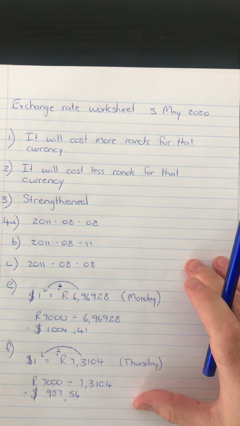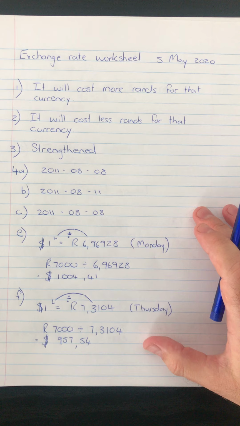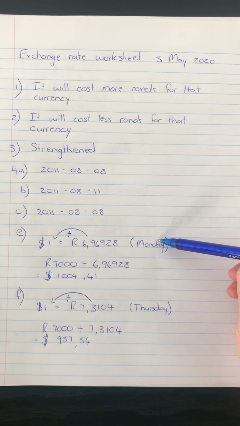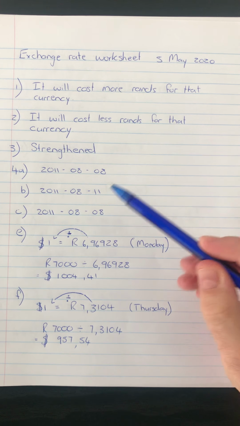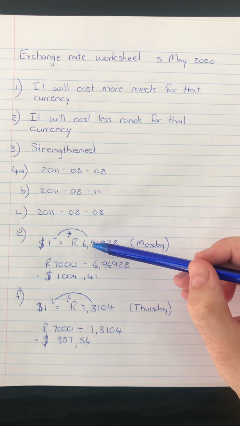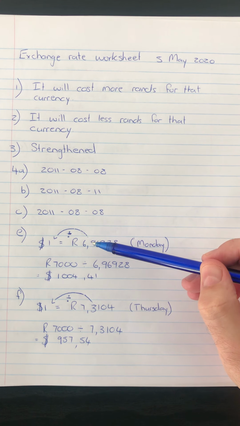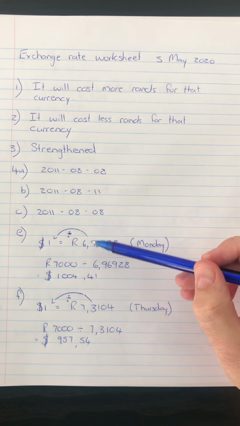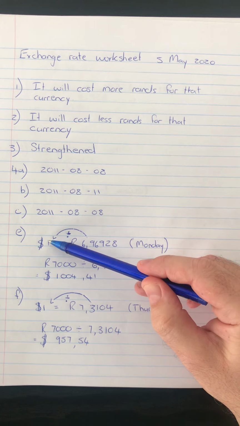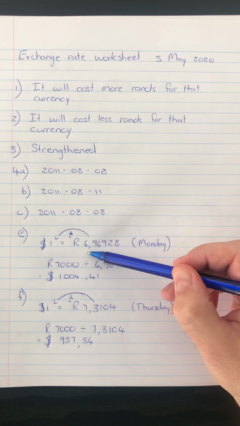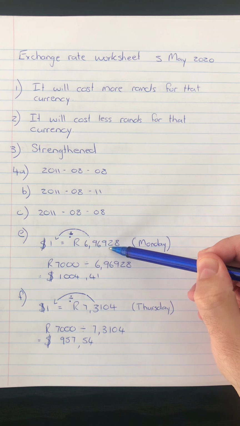If you'll take a look at my answer over here, you'll see I just wrote down the exchange rate on Monday, the 8th of August. The exchange rate was $1 equals 6,96928 rand. In order for me to convert from rands to the dollar, I'm going to divide by the multiple currency given here on the right side.